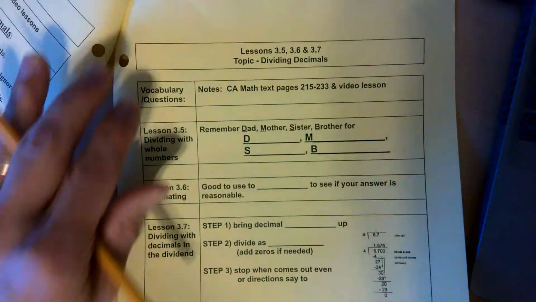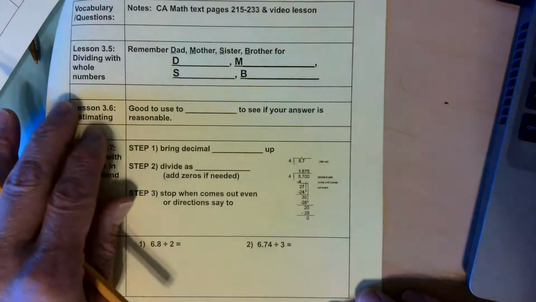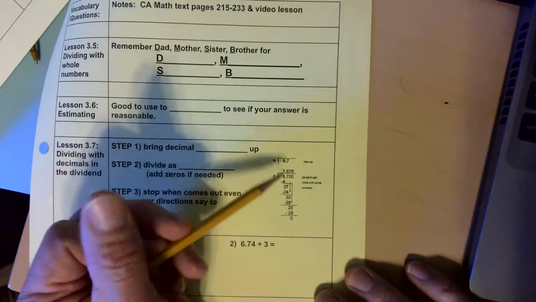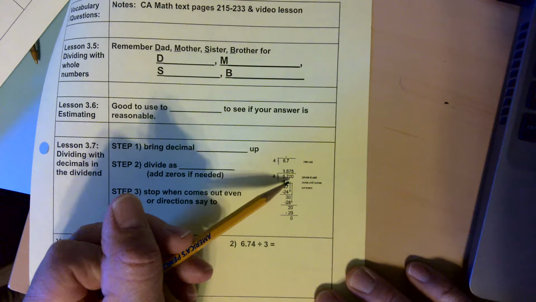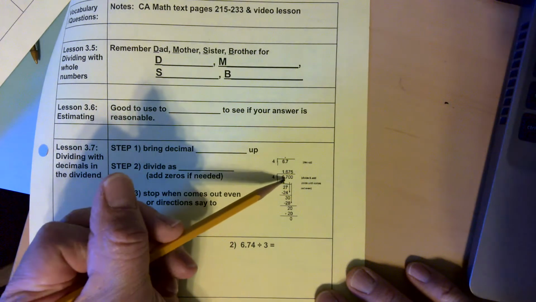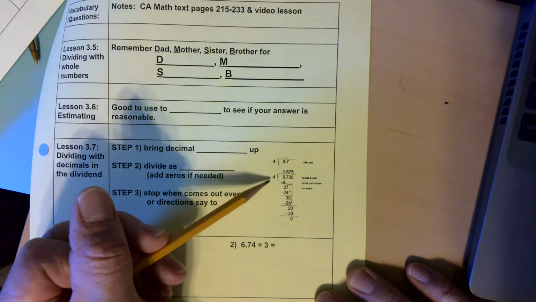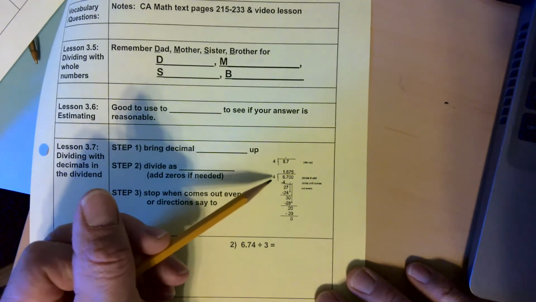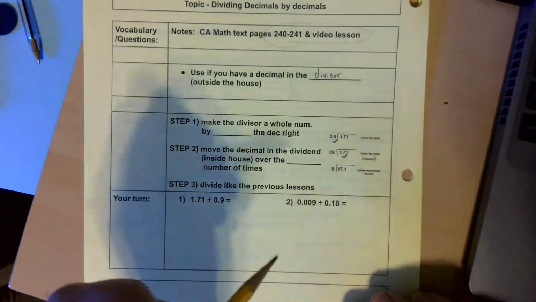You have been learning how to do a lot of different operations with numbers with decimals: adding, subtracting, multiplying, and dividing. If you remember from the last lesson, if you had numbers in the dividend, that's the number inside of the house, and no decimal out here, what you did in that situation was bring the decimal straight up. So if the number on the outside of the house is a whole number, has no decimals, then you can just bring that decimal straight up. This process is what you do if there is a decimal on the outside of the house.